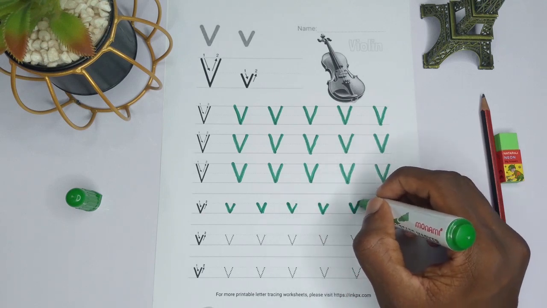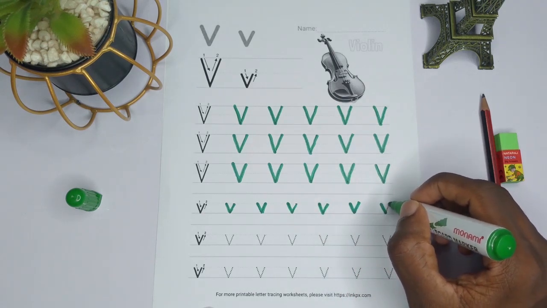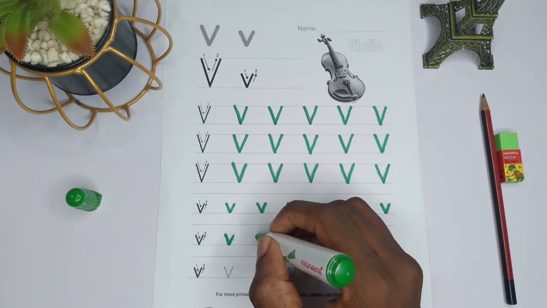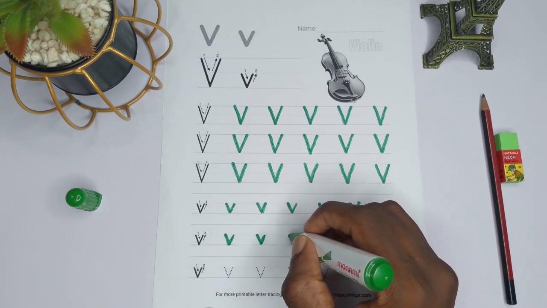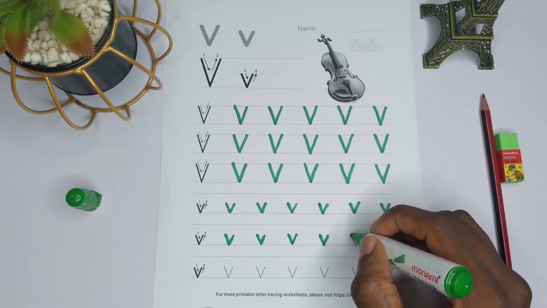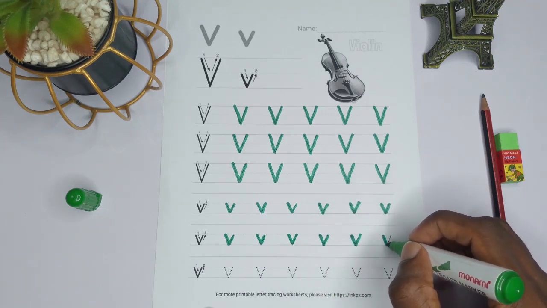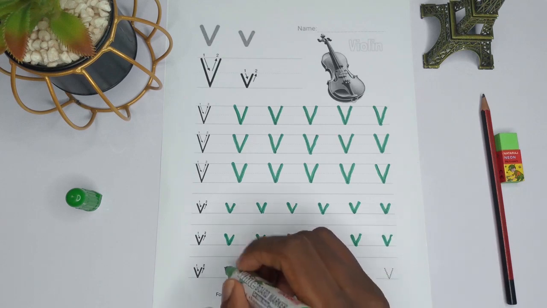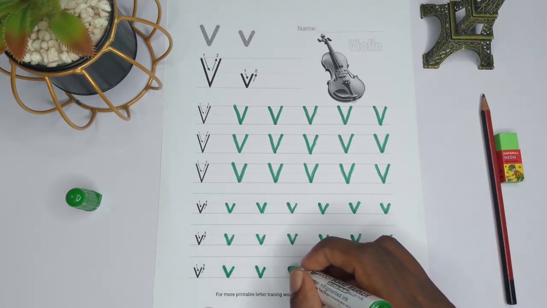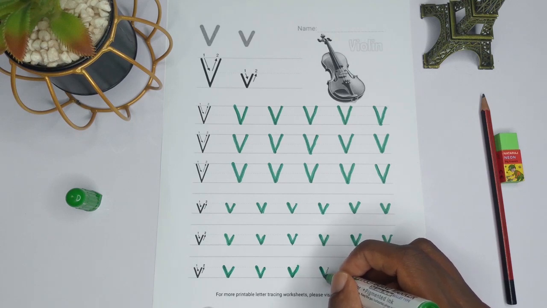Okay, this is very easy, like this. But you take your time and practice. The more you practice, the better you become. So take your time. Very good. You're doing great.